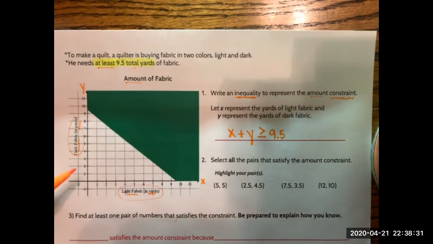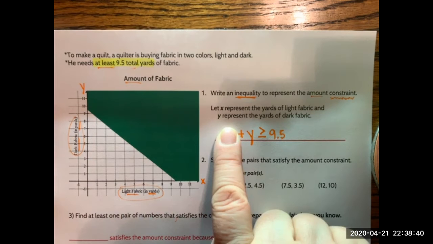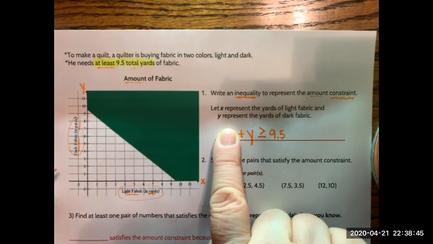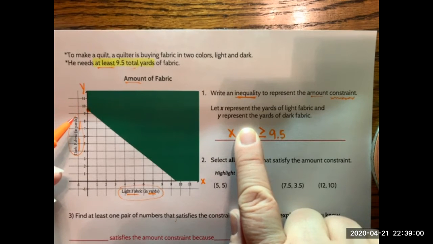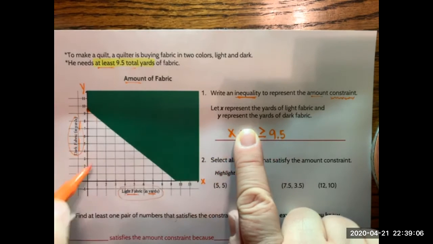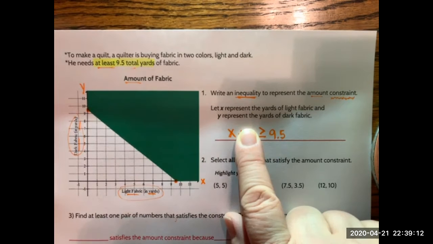So when we come over here and we look at our graph, let's see where that comes from. Well, we know that if we come over here and we say he didn't buy any light fabric, we're going to take this completely out. No light fabric. Then how much dark fabric could he get? Well, here's dark fabric, he could get 9.5 yards, or he could get more. So there's our point at 9.5. If he didn't get any dark fabric, how much light fabric could he get? Well, he would have to get greater than or equal to 9.5 yards. So here's the exactly 9.5, and then to the right of that is more than 9.5.